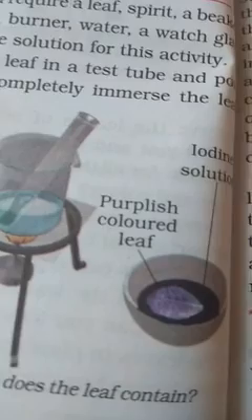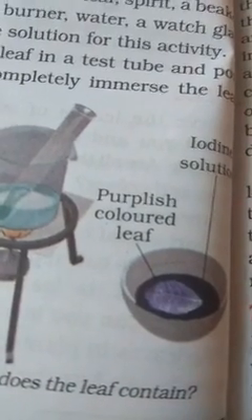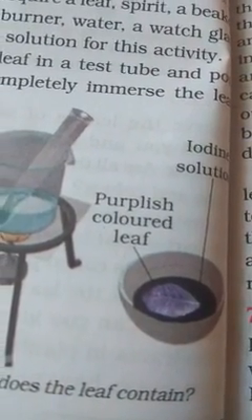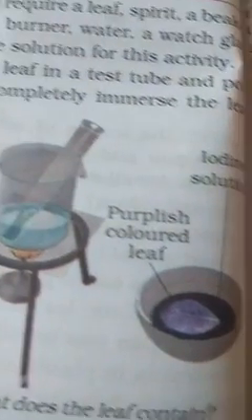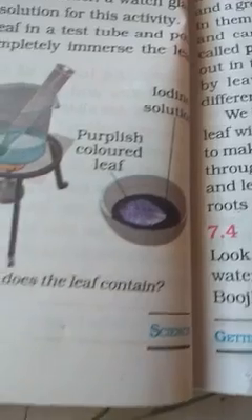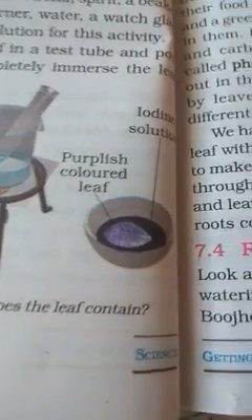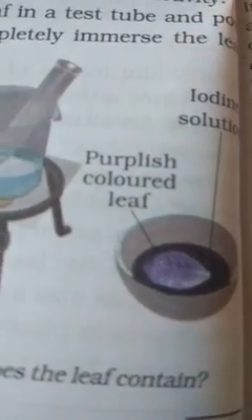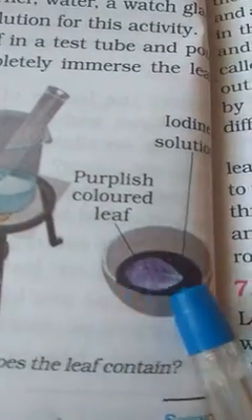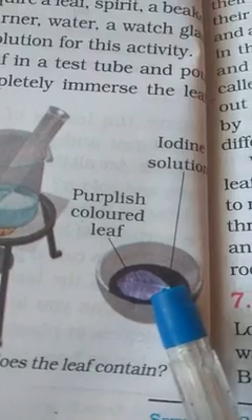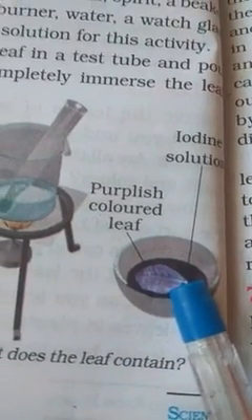Oxygen is given out in the process to the atmosphere. The food prepared by the leaves ultimately gets stored in the different parts of the plant. So when you test it, you conclude the presence of starch, which is how the food is prepared and stored, as starch.